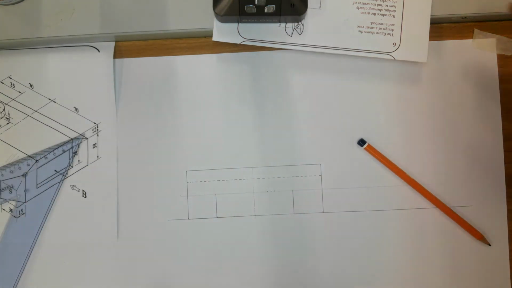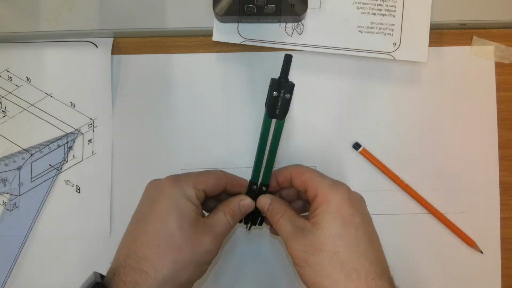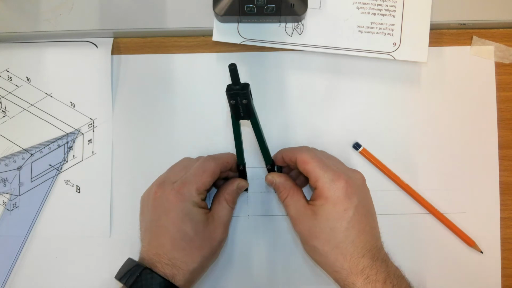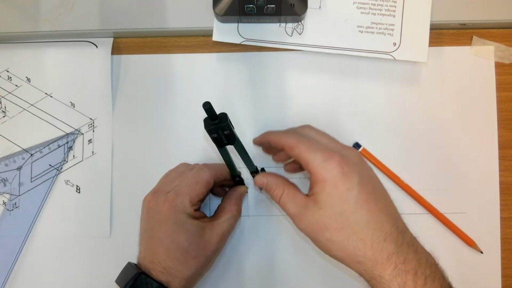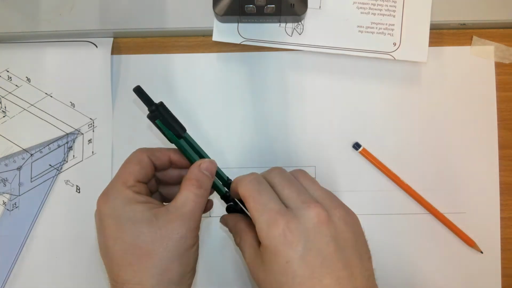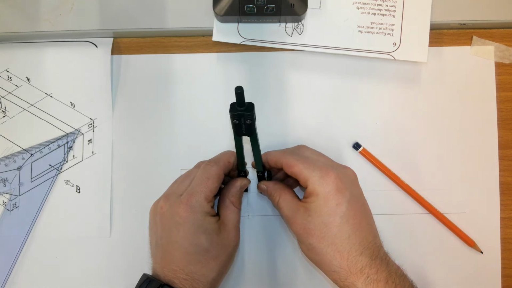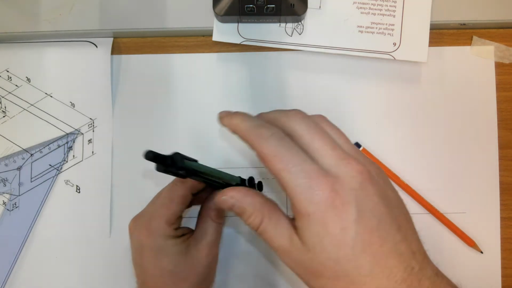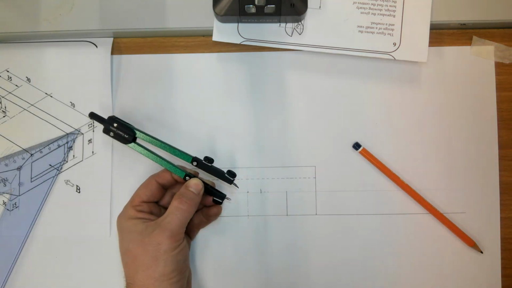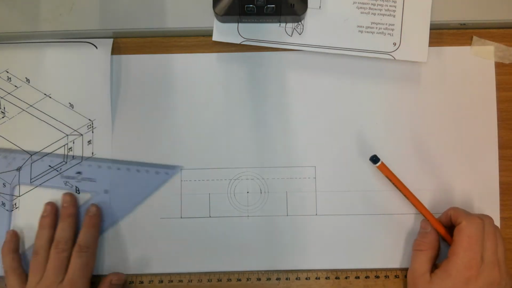I'm going to take my compass and I'm going to mark in those circles. So I'm going to just pause it and do it. It's just quicker and easier. So I've marked in those circles.